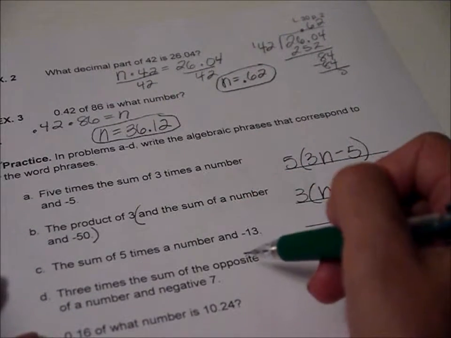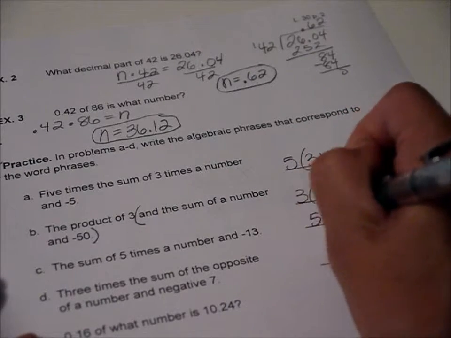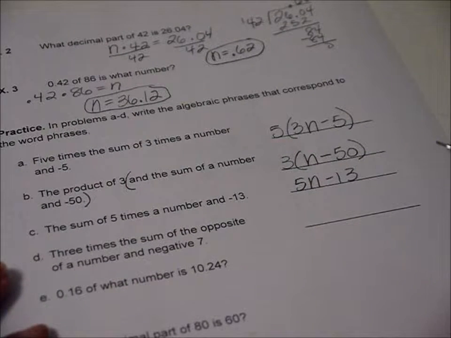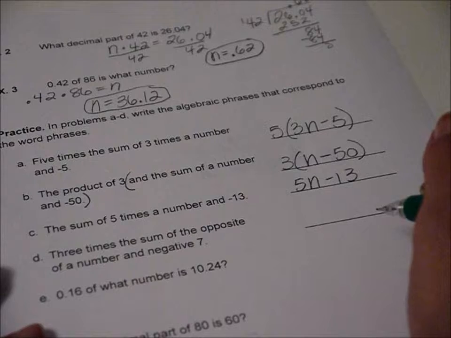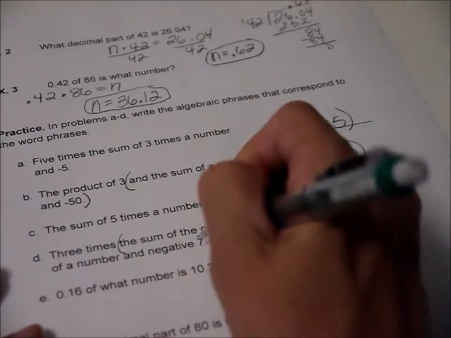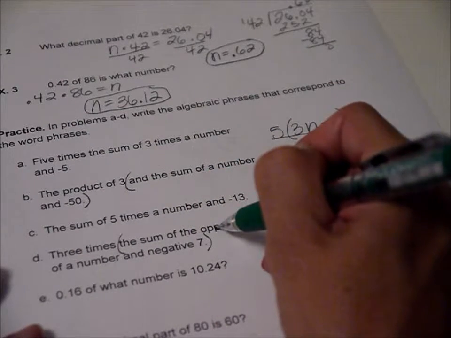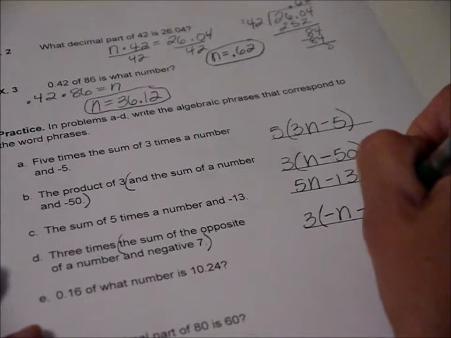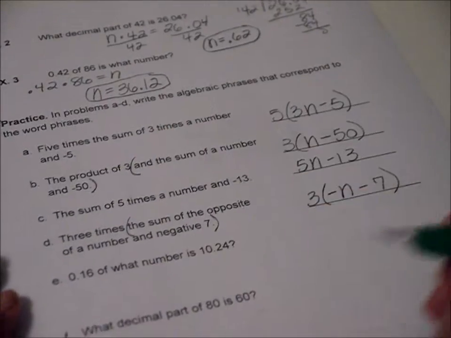The sum of 5 times a number and 13. So that's just 3 times the sum. Yes, this one's a mouthful. 3 times the sum of the opposite of a number and negative 7. So 3 times, and then I'm going to look at it this way. The sum of opposite of a number and negative 7. So it's going to look like this. Here we go. Now these are totally different.